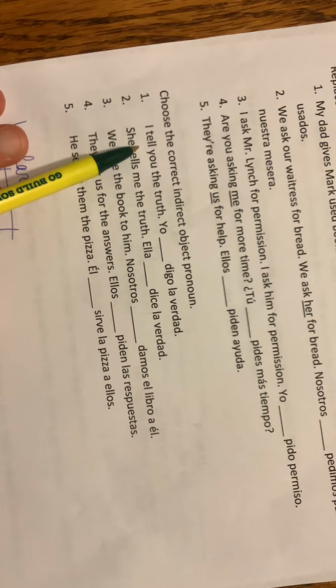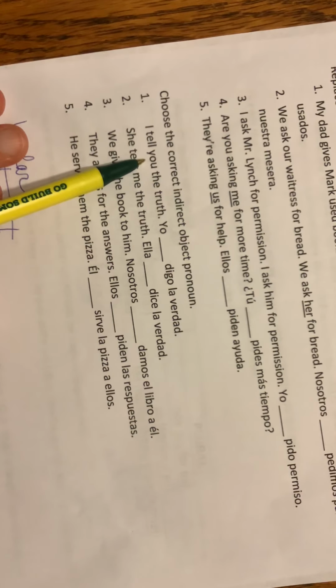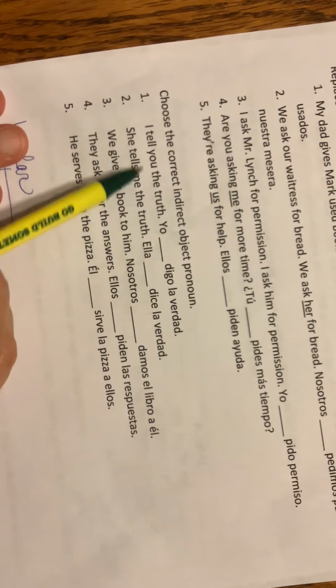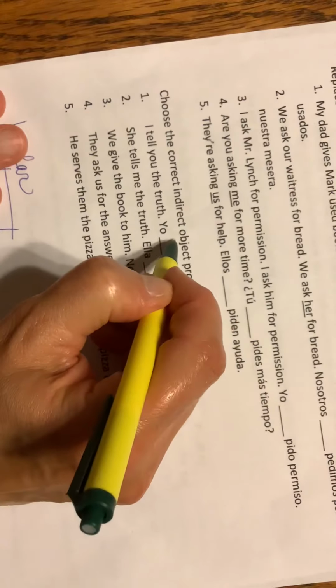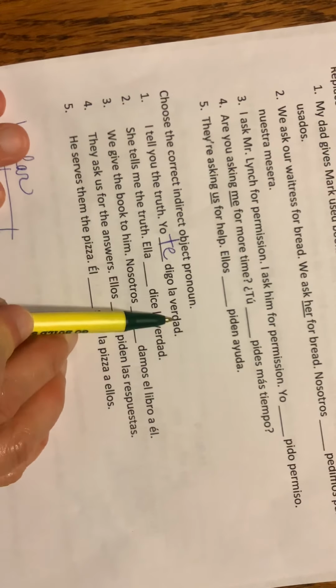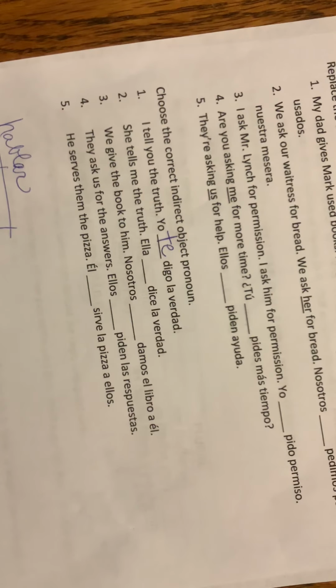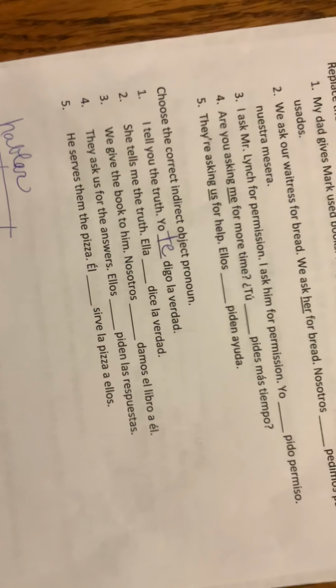I have to see who I'm telling the truth to. So here is you. I'm telling you the truth. I look back at my chart for usted or tú. I prefer tú in this case. So I'm going to say te. Yo te digo la verdad. Please notice I only have one verb, so it has to go before the conjugated verb.